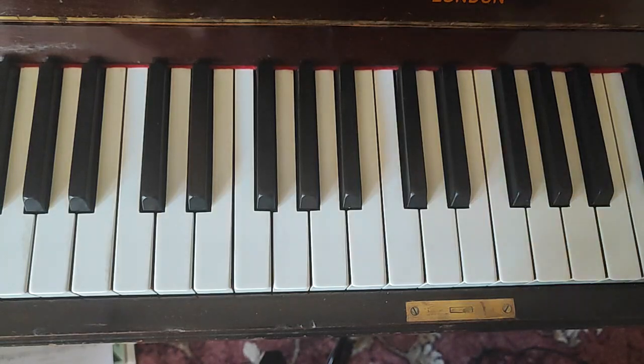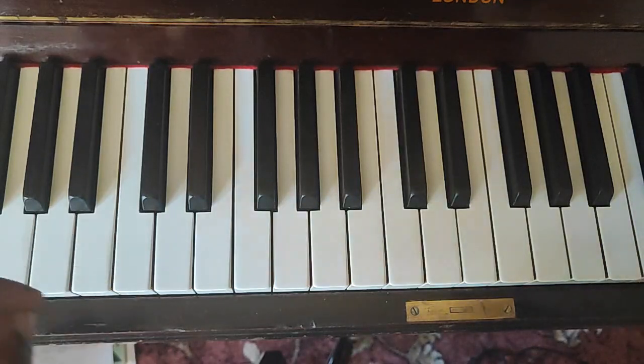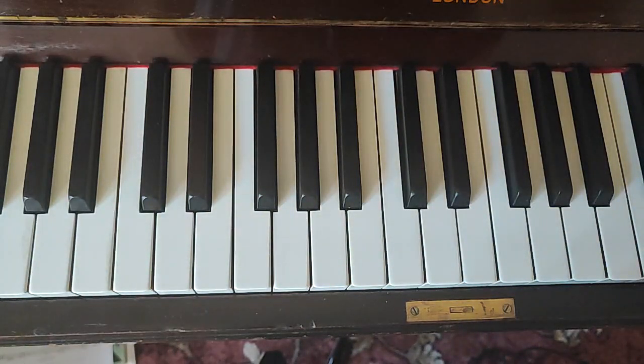Okay, so I'm going to play you the melodic minor scale a couple of times, and I'm going to leave that for you to practice and study. This is covered in all the minor scales from grade 2 onwards in the Trinity music theory workbooks.